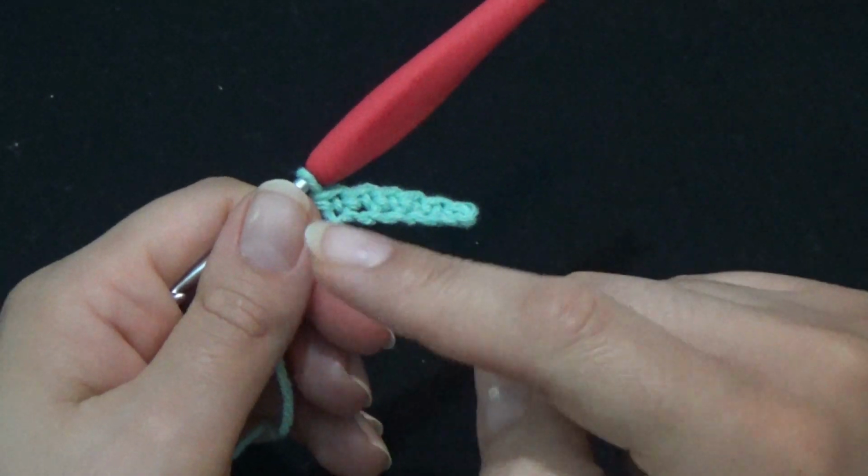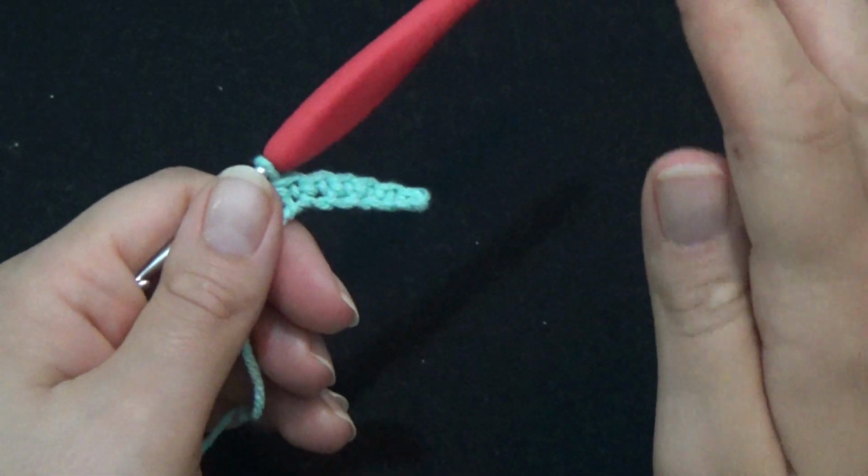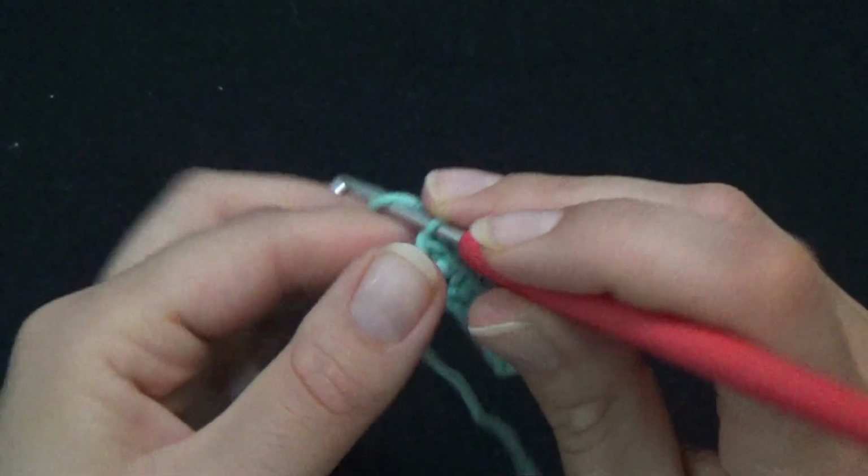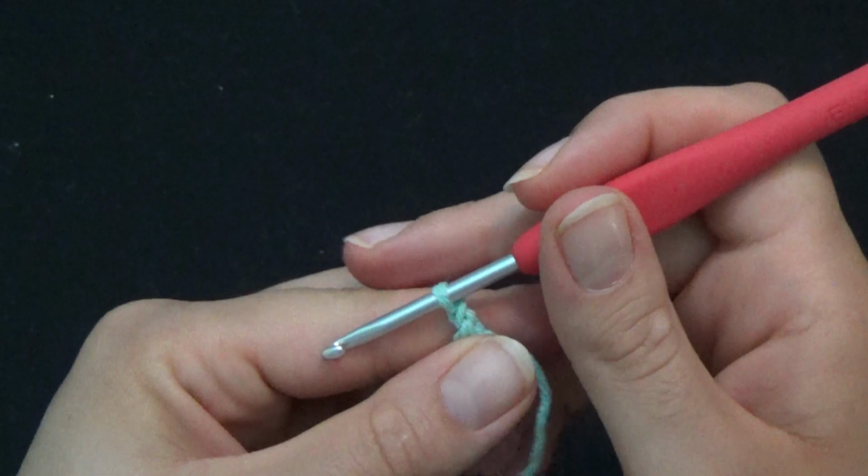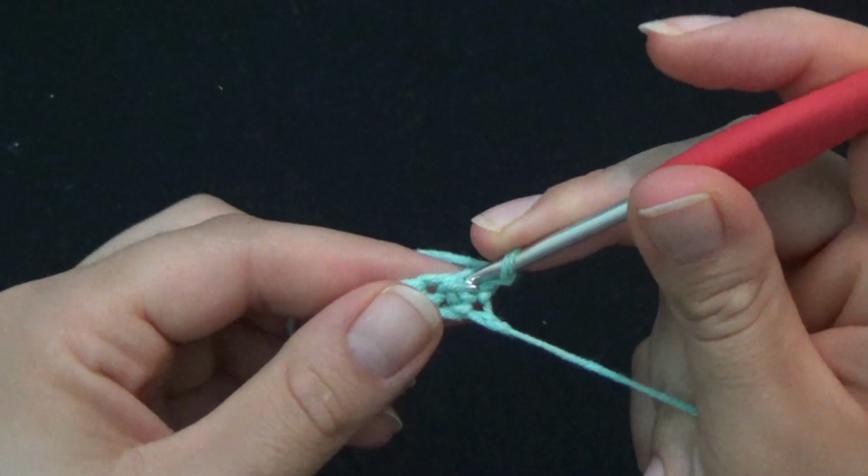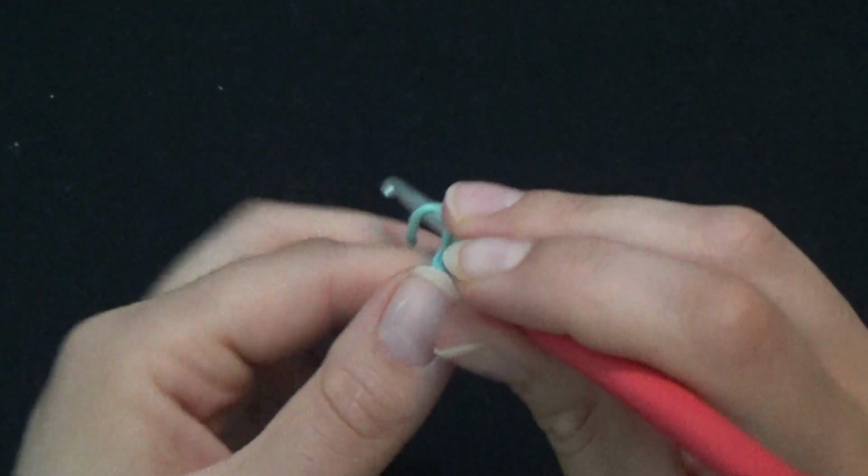Now the same way that I'm going to start and finish row 2, that's how you're going to work all of your rows. So chain 1 and turn the work. Starting from the first single crochet, we're going to work 6 stitches across.